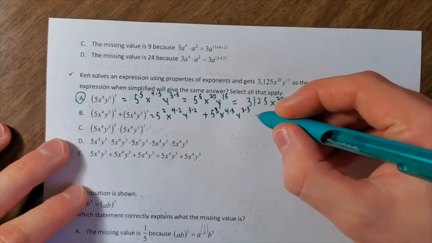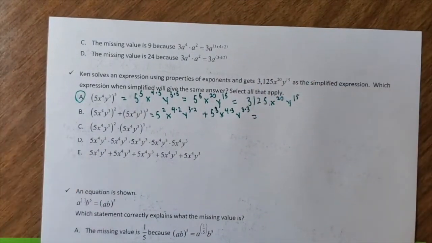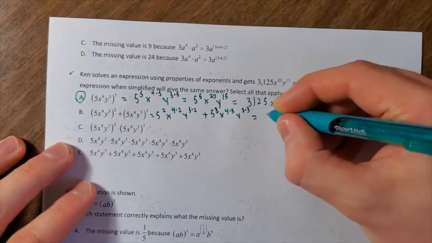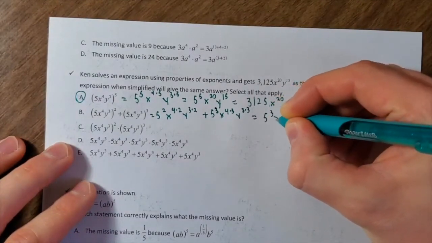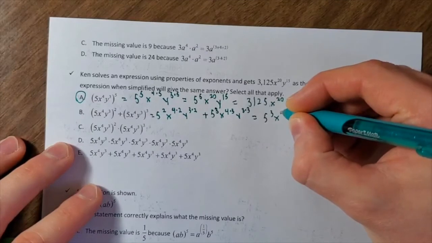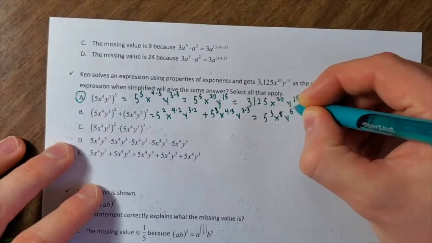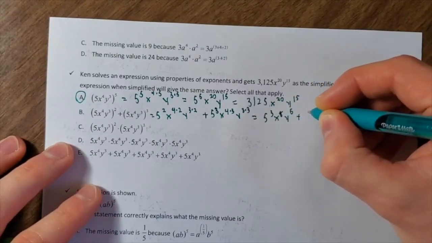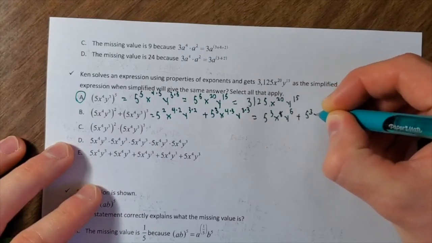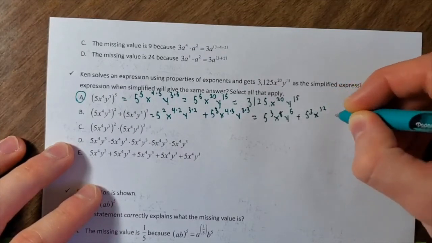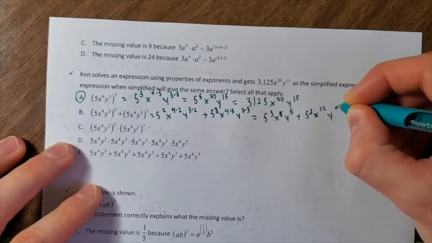Now this one, I can see our exponents already aren't going to be high enough here. We got 5 to the 3rd, x to the 8th, y to the 6th, plus 5 to the 3rd, x to the 12th, y to the 9th.